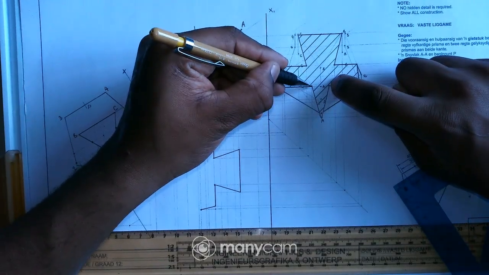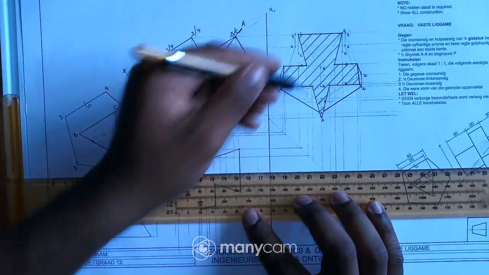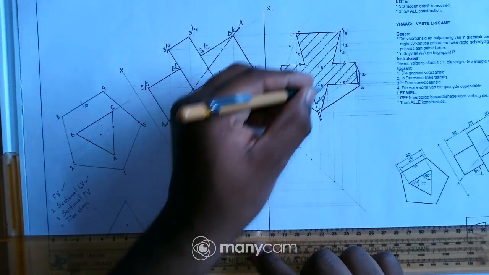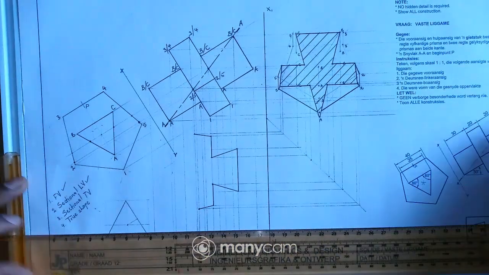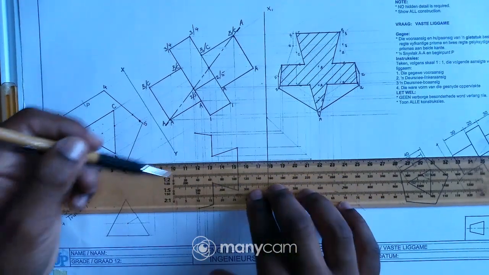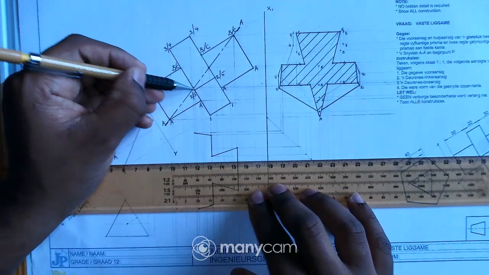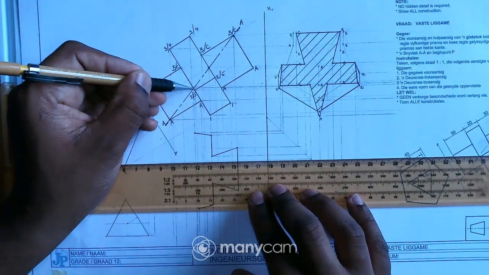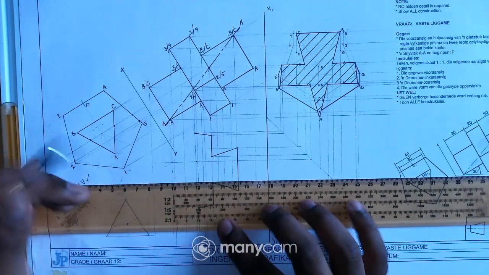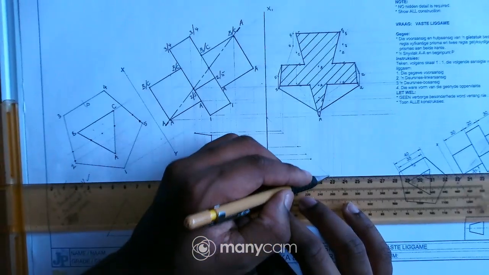Let me try to get these 2 points. Okay, so this point is there, this point is there. Okay, so project the 2 this side. So those 2 points, where they are here, so use that line. Where is it? It's here. And the other one, it's this here.